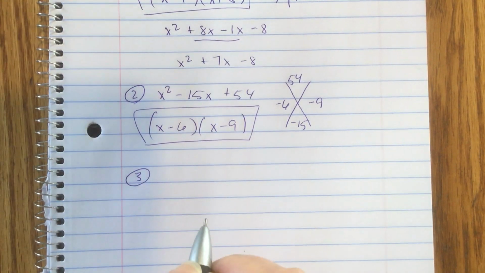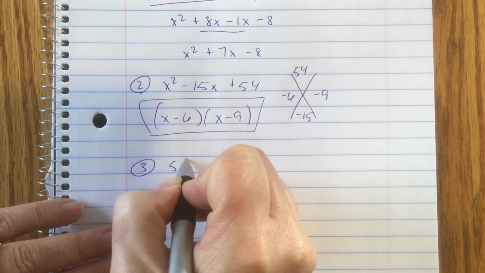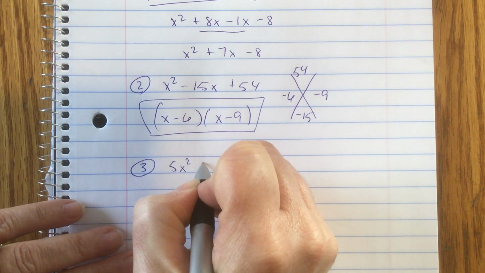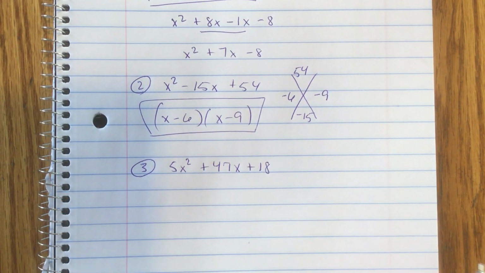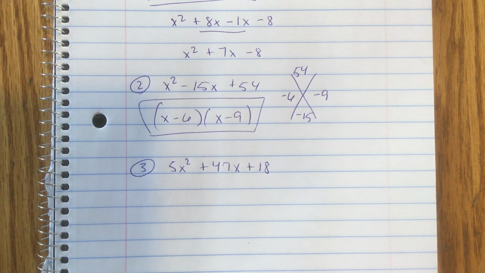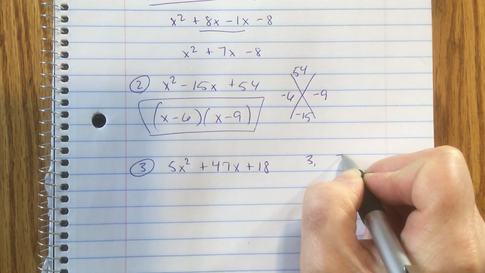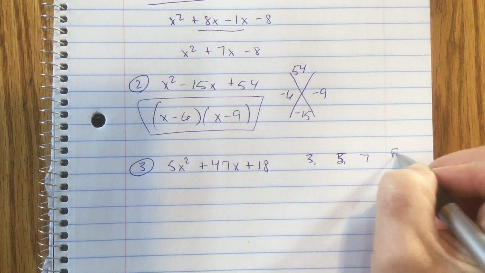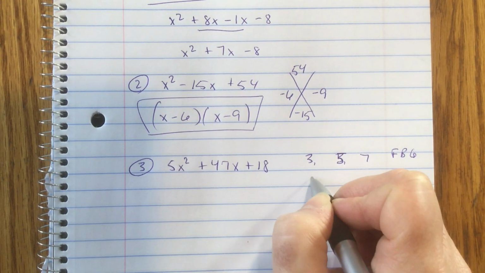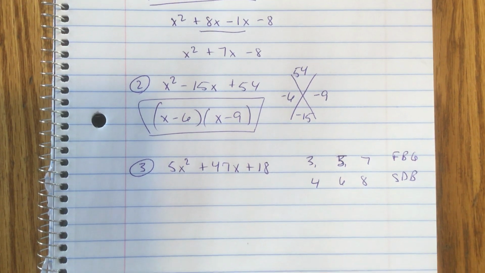Number 3 then starts with the second type that we did that was a little bit harder. So 5x squared plus 47x plus 18. On these, I will alternate between factor by grouping and slide divide bottoms up. So 3, 5, and 7, I will do factor by grouping. And 4, 6, and 8, I'll do slide divide bottoms up.